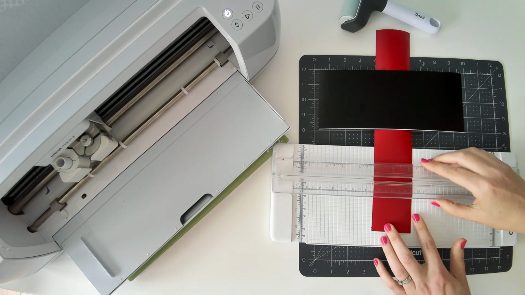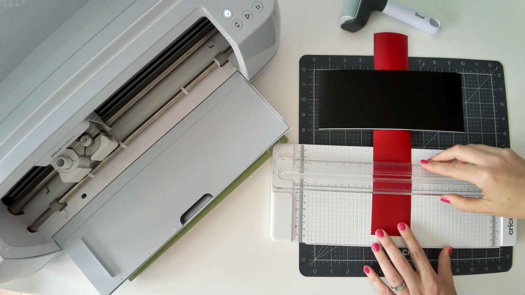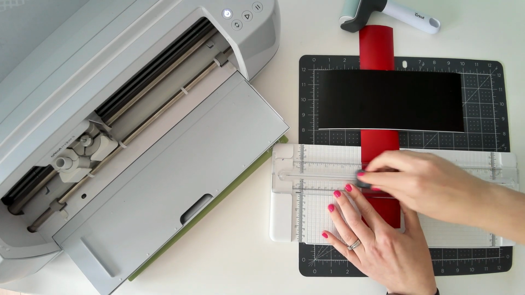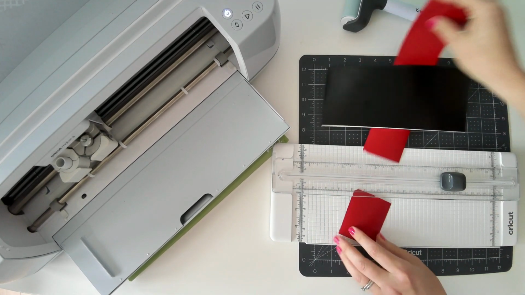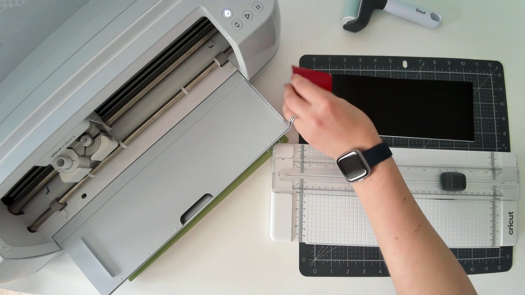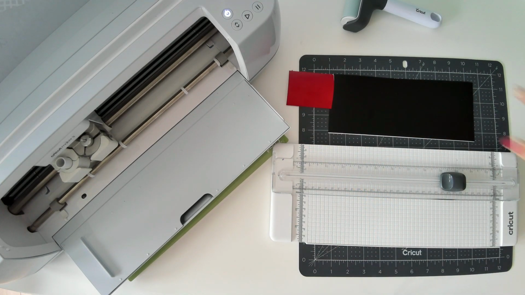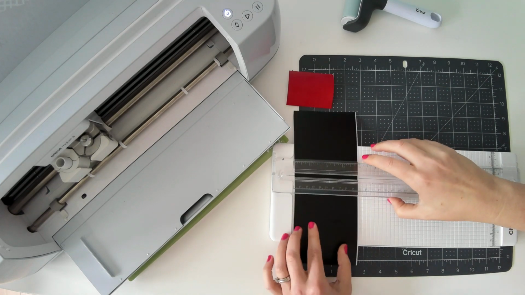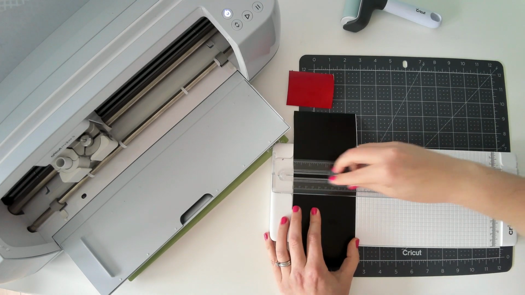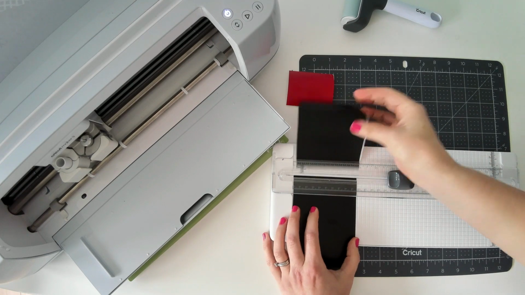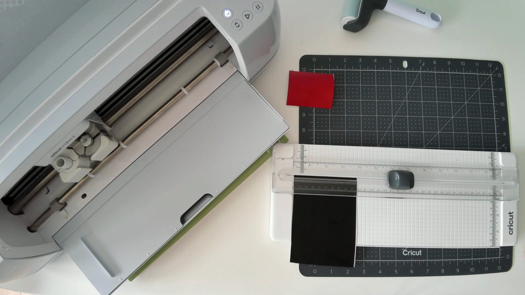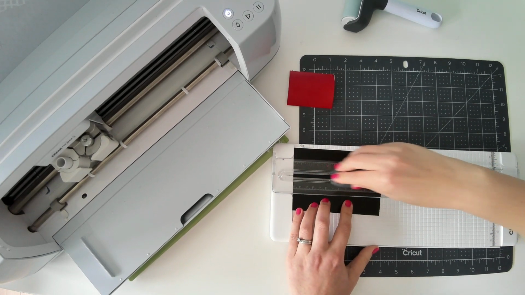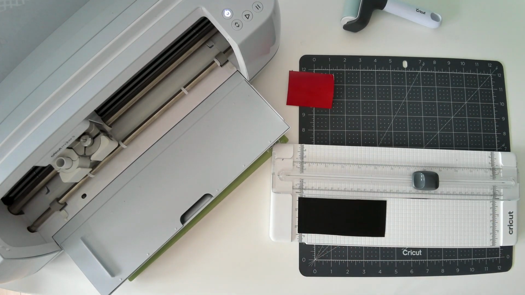And then while it's here, I will use that to just cut the heart down. So there's my heart. And then while it's here, I will cut down the word Cricut. It's just to make sure that I have these offcuts that I can use again for future products. And my children like using all of my offcuts as well.